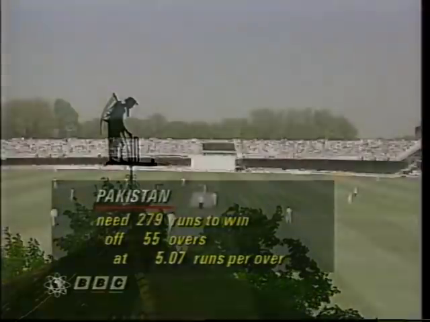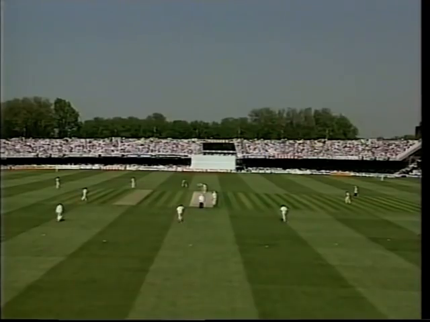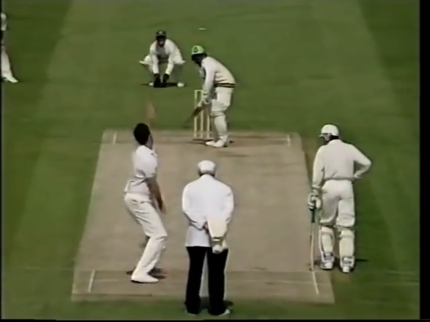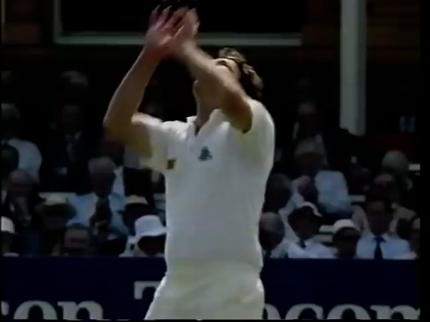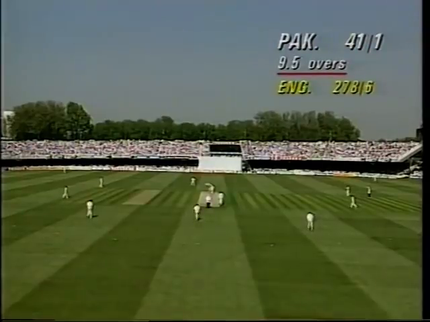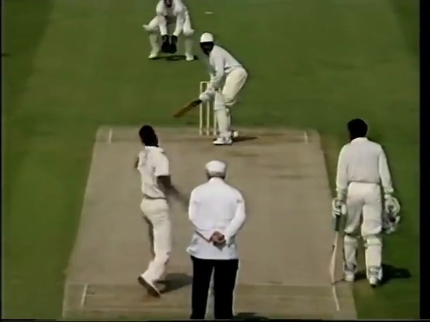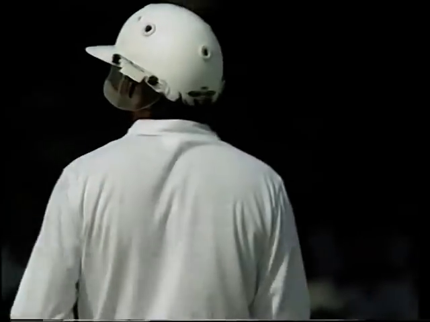England finish with 278 for 6. Smith, Stewart and Lamb taking the batting honours. Let's join them now. The second ball of the second over. Derek Pringle bowling to Ramiz Raja. He's going to be in straight away. Beautiful stroke that.